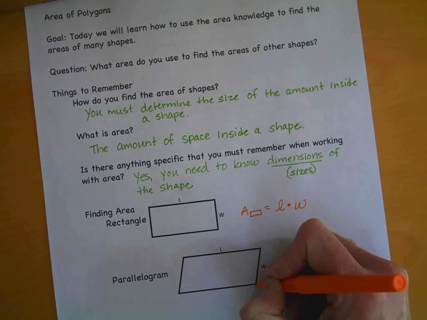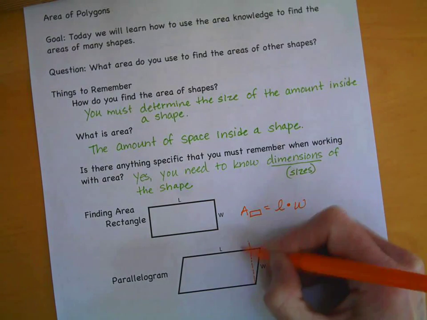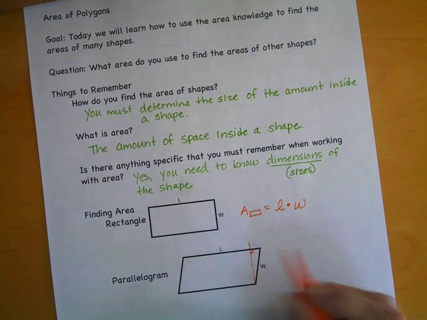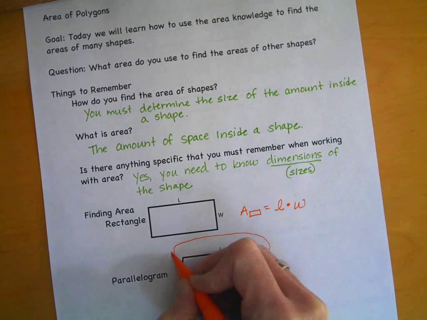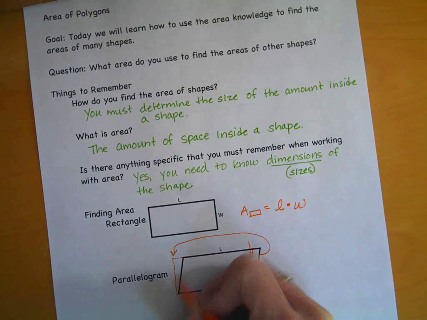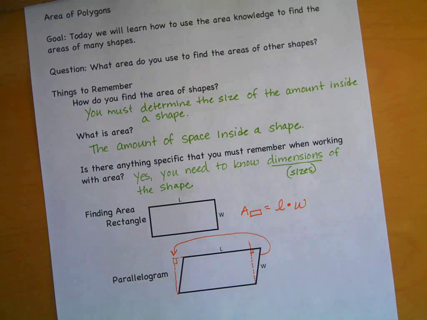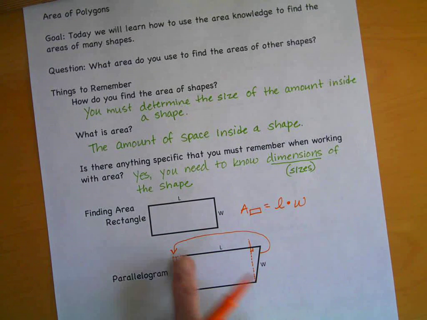So if I was to drop a vertical line that's perpendicular to the top and bottom of this rectangle, cut this edge off and take this piece and move it over here, then what you see is what shape? What shape do you now see between the orange sections? And if you said a rectangle, then you are correct. So a parallelogram literally is just a rectangle that has been squashed.